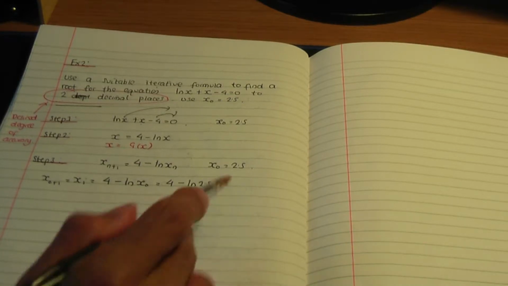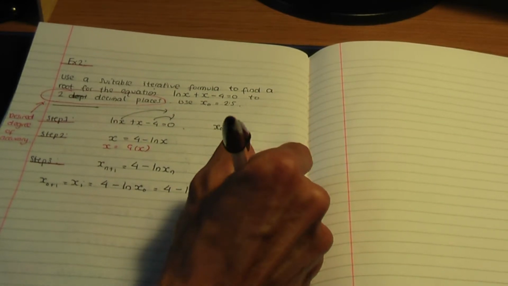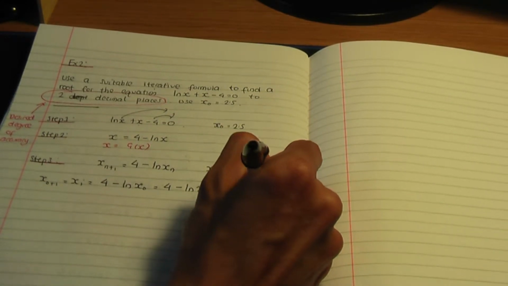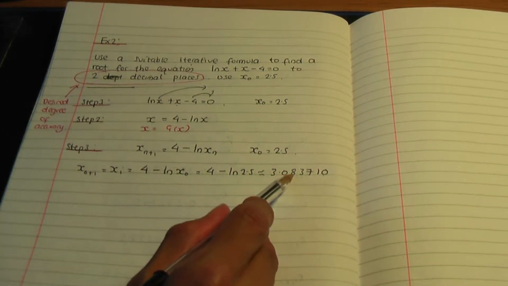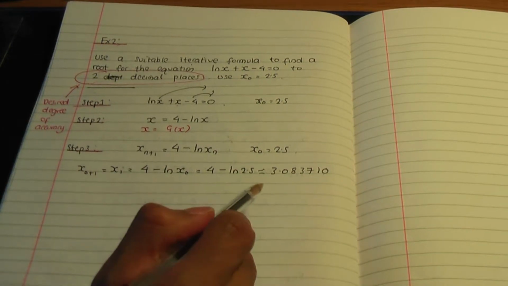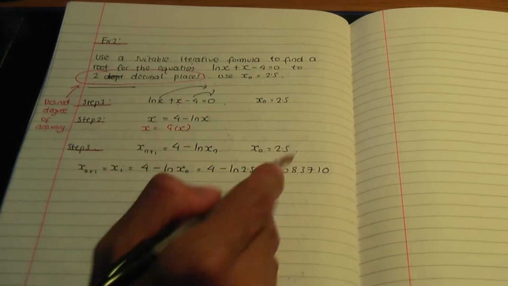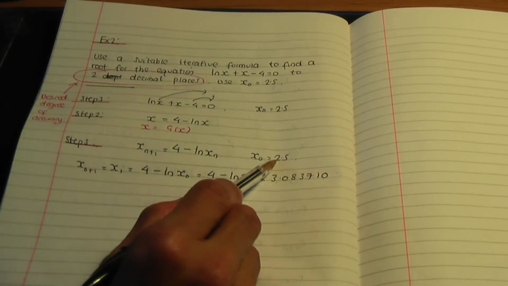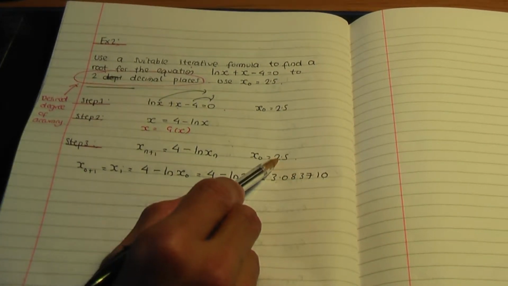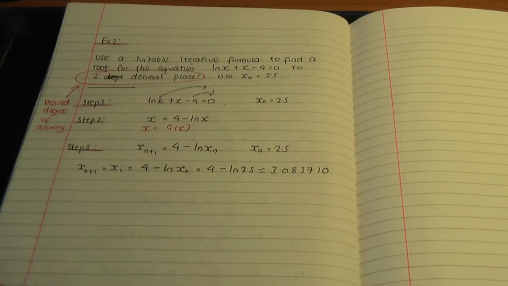Okay, so to a minimum of 6dp I had for this one 3.083710. Okay, so we don't have a value to compare it with, so if you compare it with x0, the previous value, it's not the same to 2 decimal places, so we need to continue.